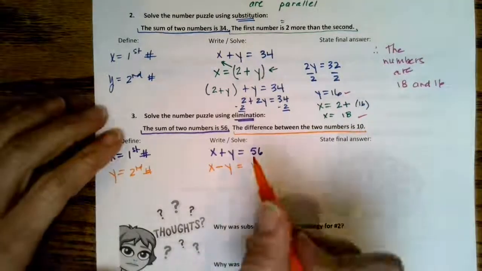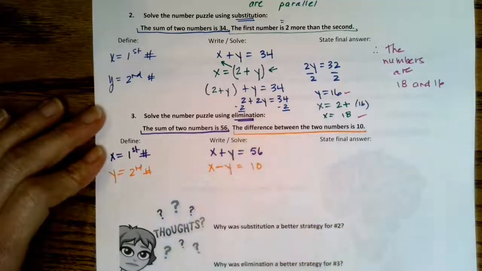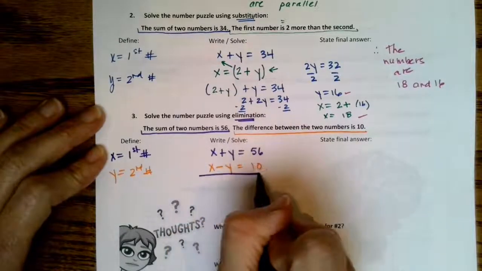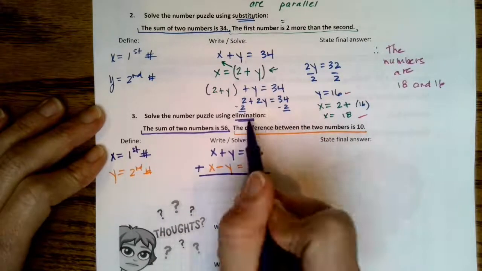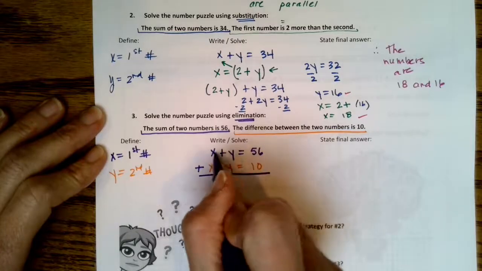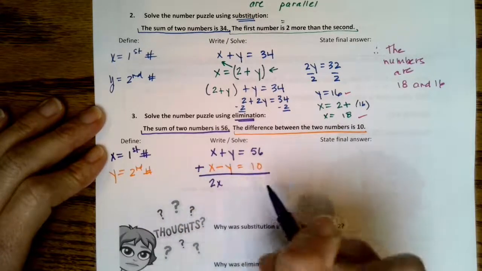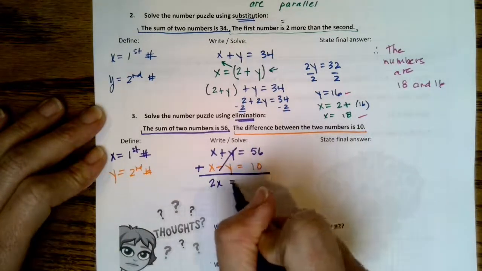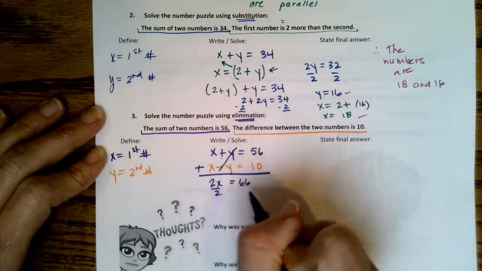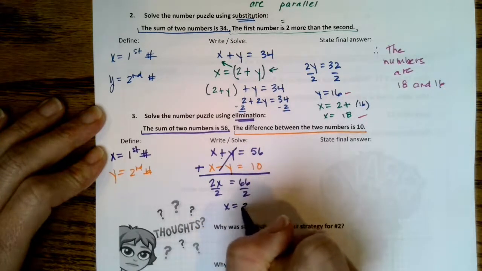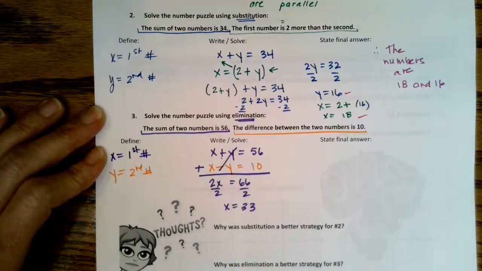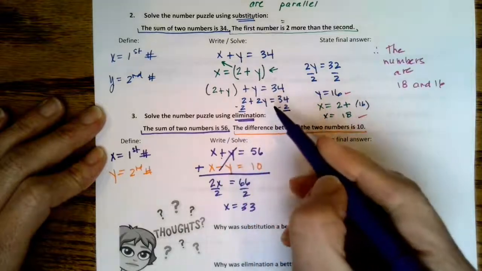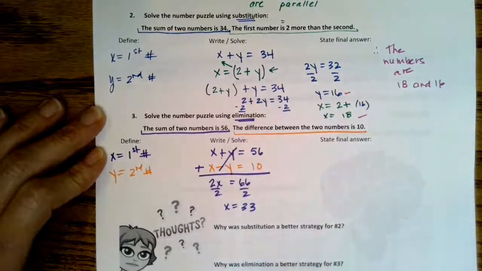Okay, so now check it out. I have a zero pair. So when I go to solve this system, I can go ahead and add the two equations. This is called elimination. So I have x plus x is going to be 2x. Check out, plus y minus y is a zero pair, is equal to 66. Divide by 2, divide by 2, x is equal to 33. So because these were a zero pair, it was easier to eliminate instead of substitute.